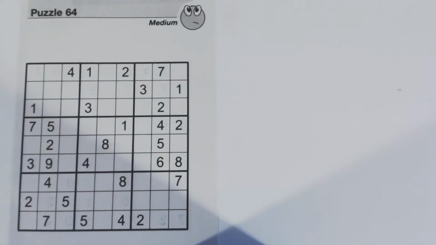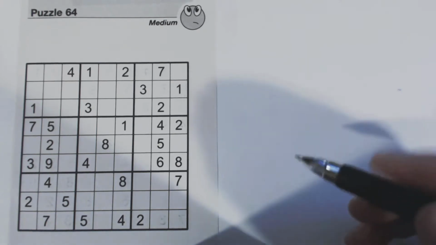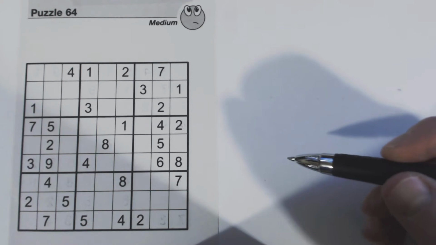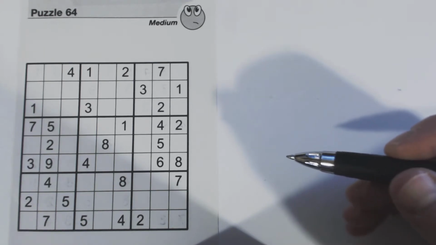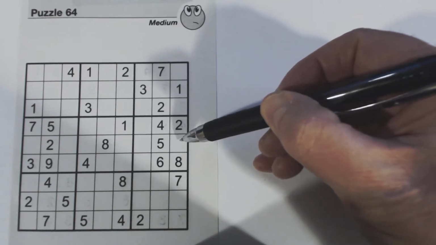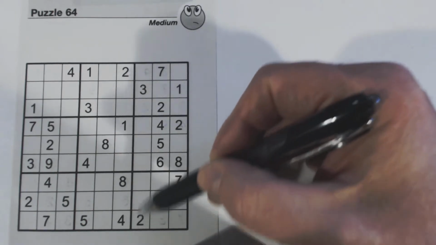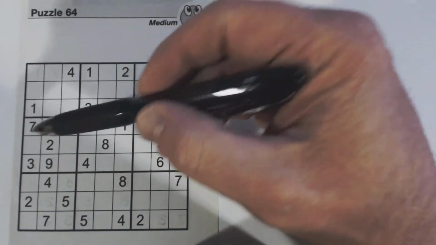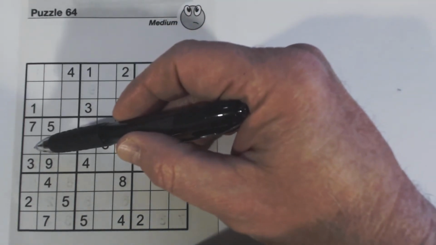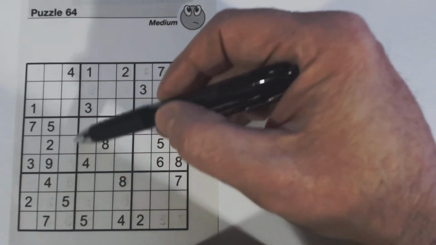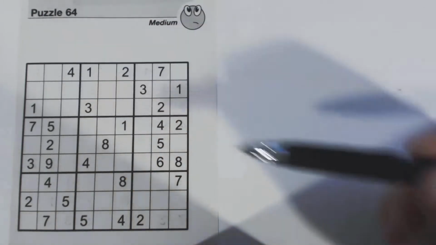First of all, let me explain what a loner cell is. A loner cell is an empty cell in a square that is the only empty cell outside of a row or a column. This right here is a loner cell. It's the only empty cell outside of this column right here. This is also a loner cell because this puzzle is symmetrical. It's the only cell outside of this column that's empty in this square.